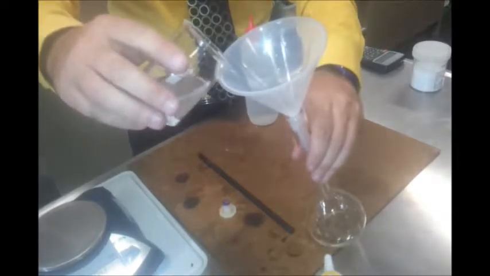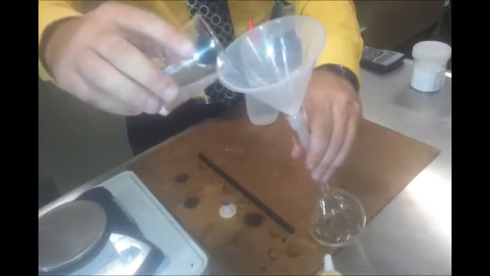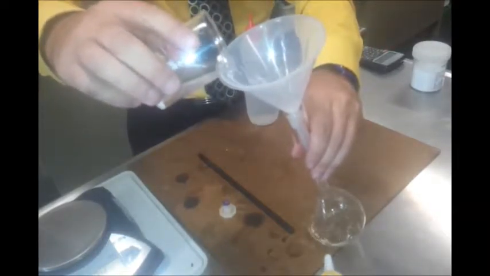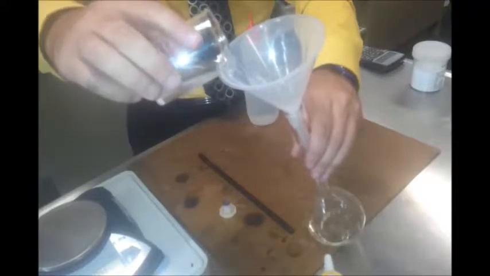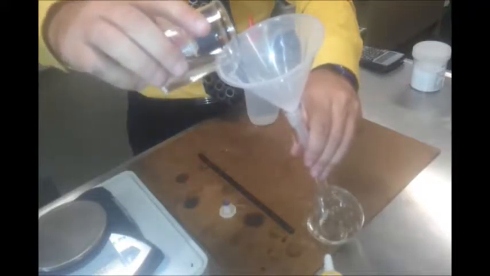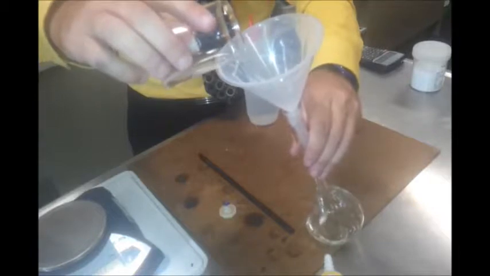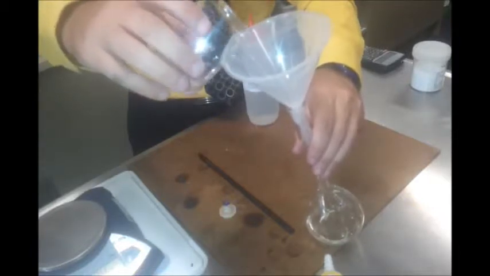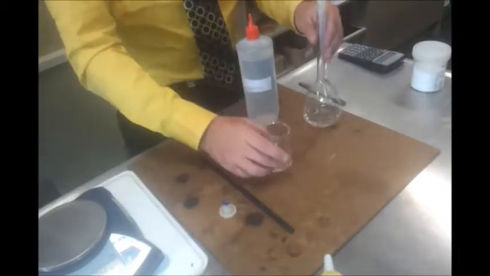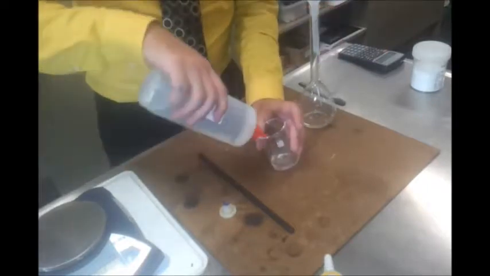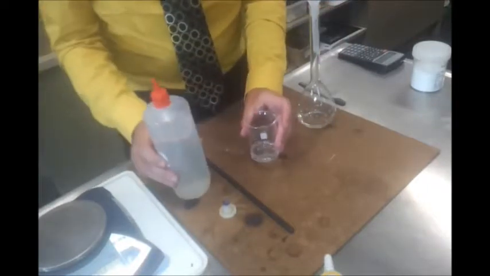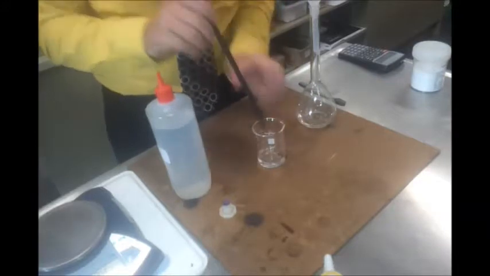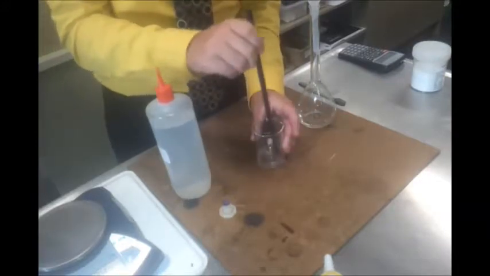Yeah. Cool. So I'm decanting the solution off, and it'll leave some solid behind, and that's absolutely fine. Right, first bit of solid started going through, so I'm going to stop there. And again, I'm just going to add more distilled water. Use my stirring rod again to try to dissolve that as best I can.